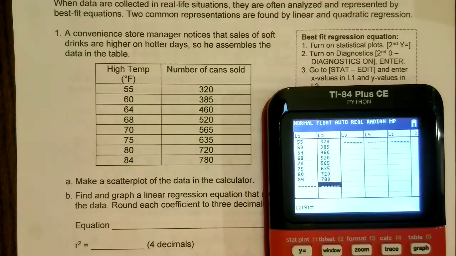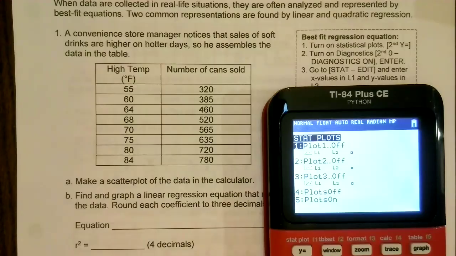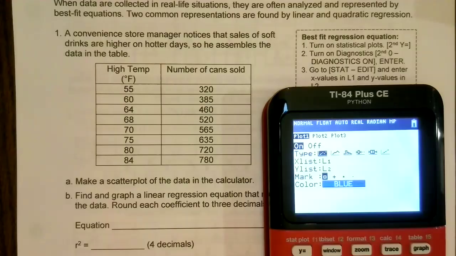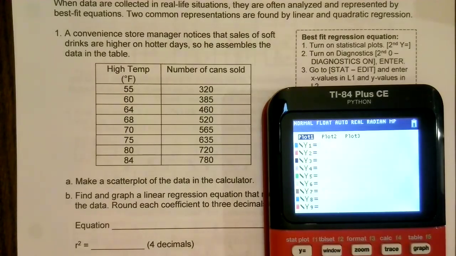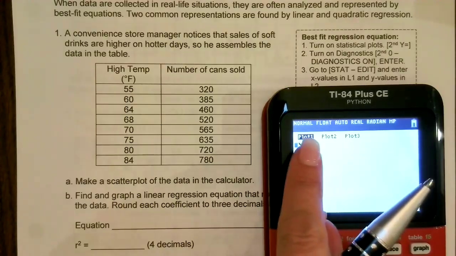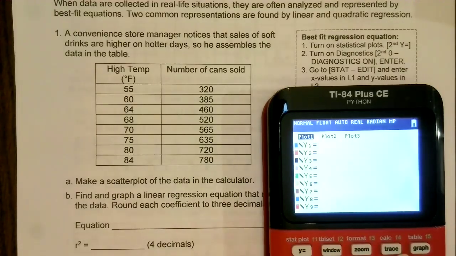All right, so now we're ready to look at the scatter plot that we've just created. That's what we did when we put it into stat. So if you hit second y equals, that takes you to your stat plot menu there, and you want to turn it on. So there is our stat plot. We've turned it on. You can also do that by going to the y equals and making sure you highlight that top part. So move up to the top, highlight it, and that turns it on.